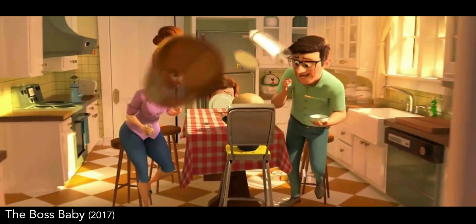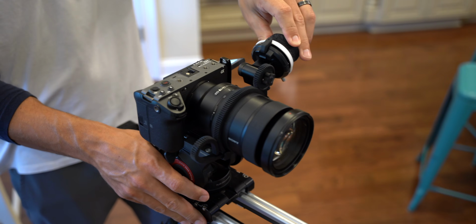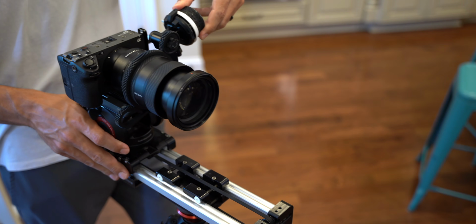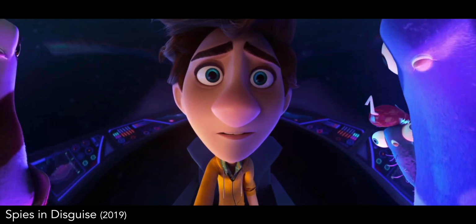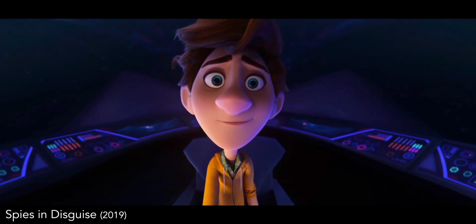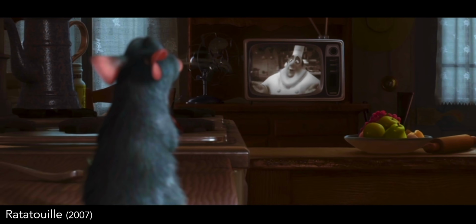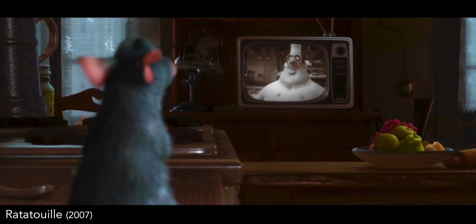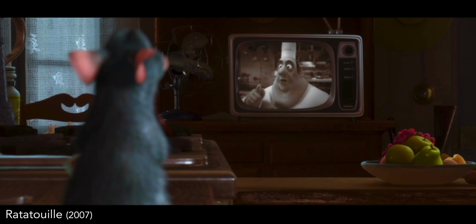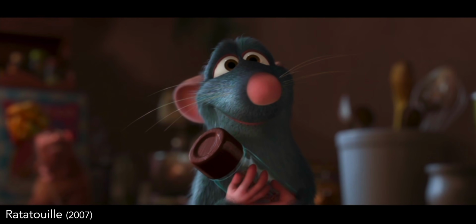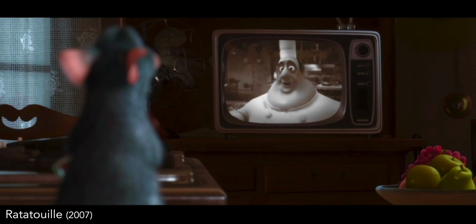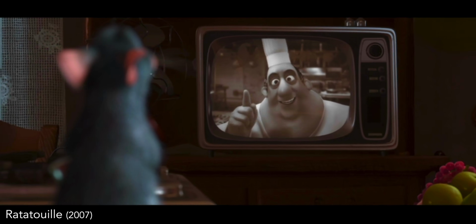But now let's take a look at the reverse of this type of shot, where the camera starts close with a wide angle on the subject and moves further away while zooming in to make the background become more compressed against the subject. In Ratatouille, when Remy sees his chef idol on the TV speaking motivationally, the reverse dolly zoom is used, bringing the TV in the background closer to him, giving a feeling that he's becoming more connected to the chef on the TV.